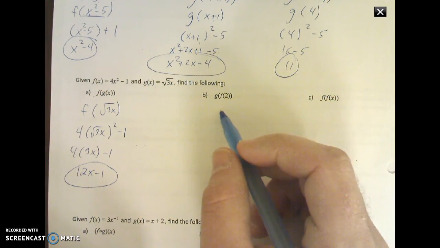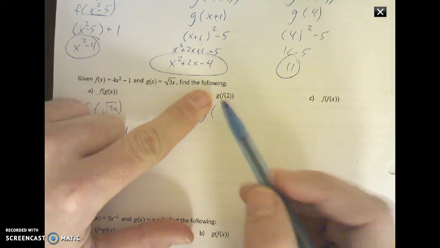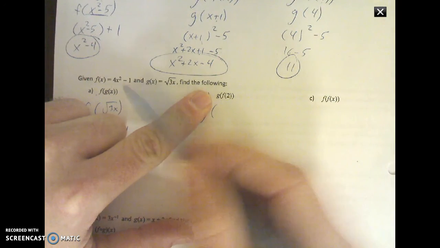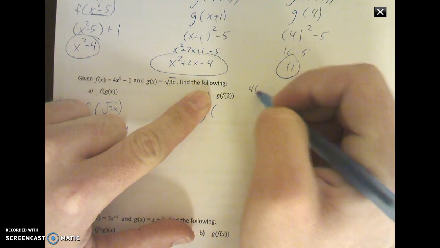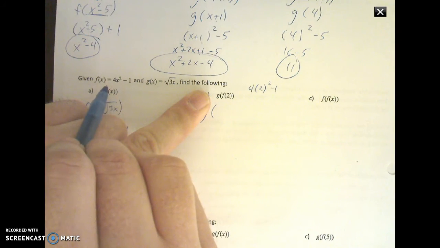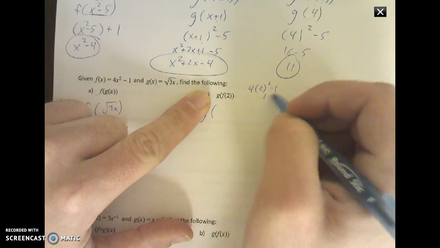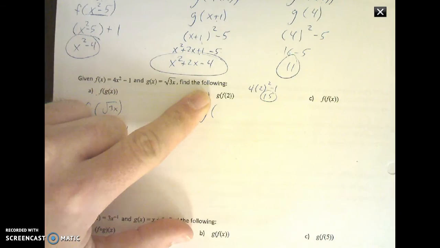Moving on. G of f of 2. Work inside out. I know you're going to get real sick of me saying that. I'm plugging 2 in over here. Okay, so it's 4 times 2 squared minus 1. Where am I getting this from? Right here from my f. Do a little mental math. 2 squared is 4. 4 times 4 is 16. Minus 1 is 15. Hopefully you guys are cool with that.